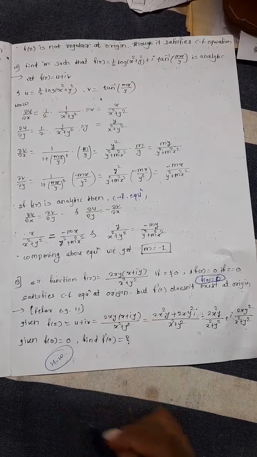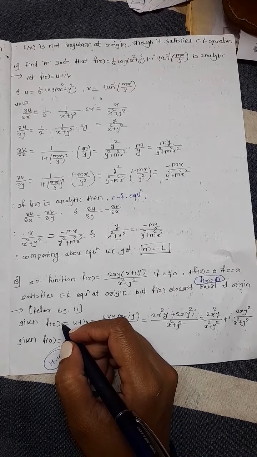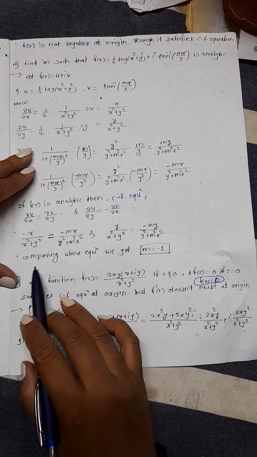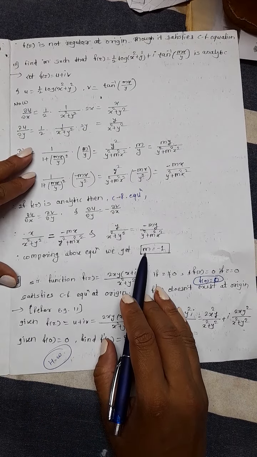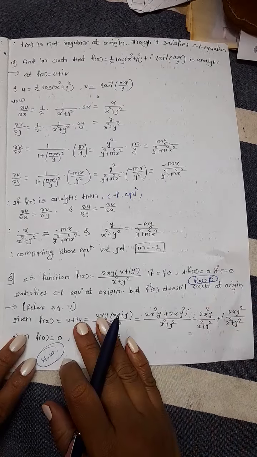Hello everyone, let us see the next example of this chapter. Earlier we have seen the 12th example, and the answer for this example was m is equal to -1. Okay, let us now see the next example. This is homework for you.